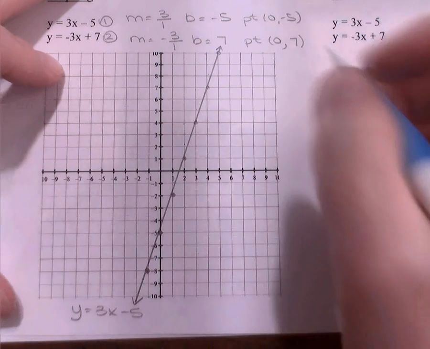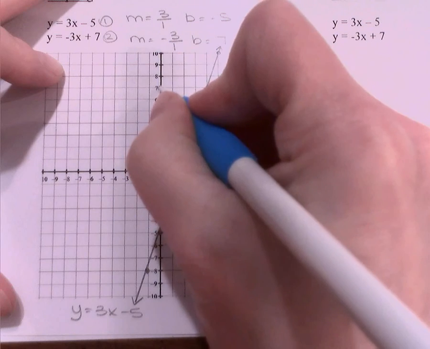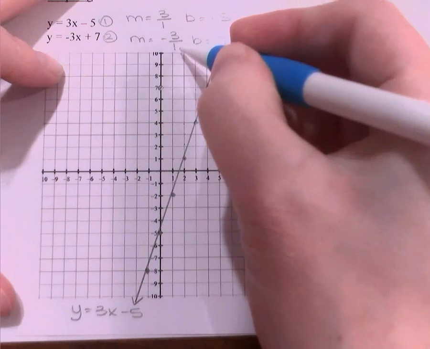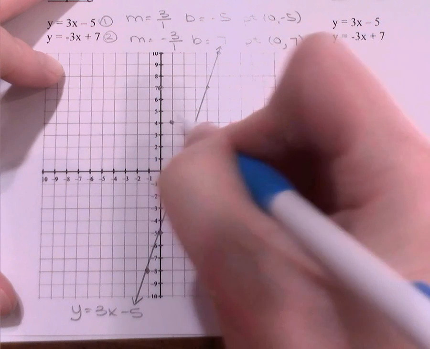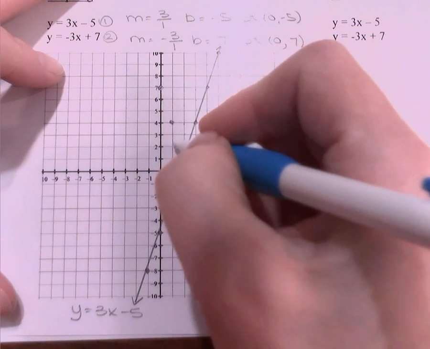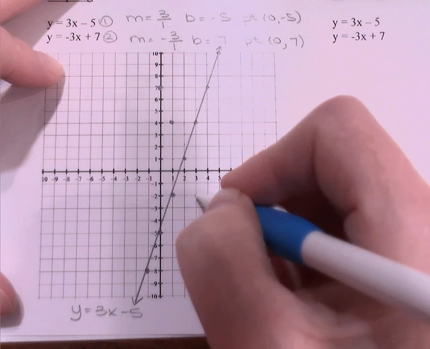Now I want to graph the other line. So I'm at 0 and 7. And I want to do minus 3 over 1. So I'm going to go down 1, 2, 3 over 1, and keep repeating that.